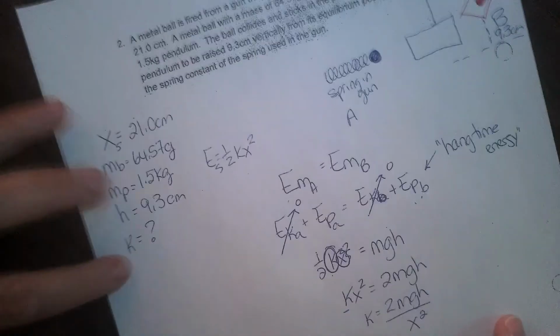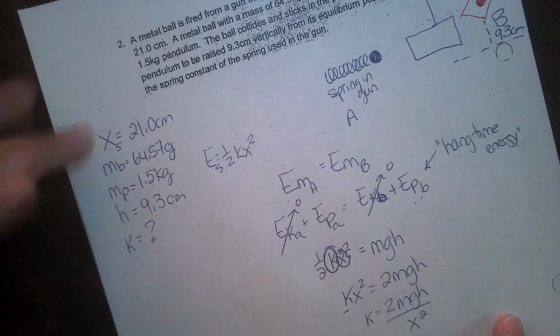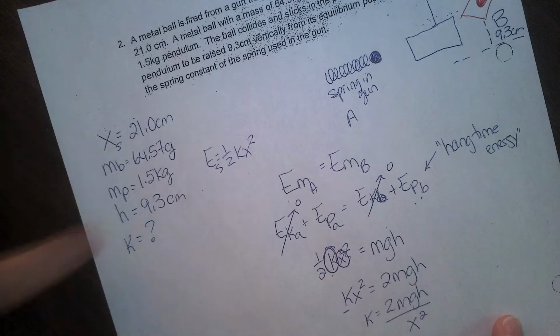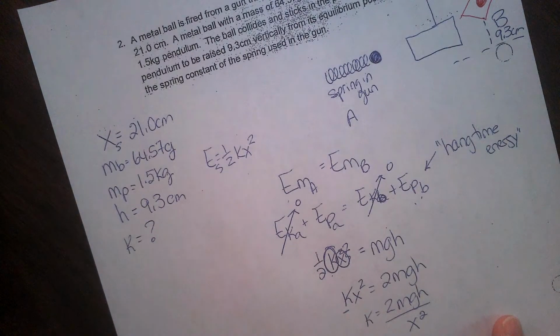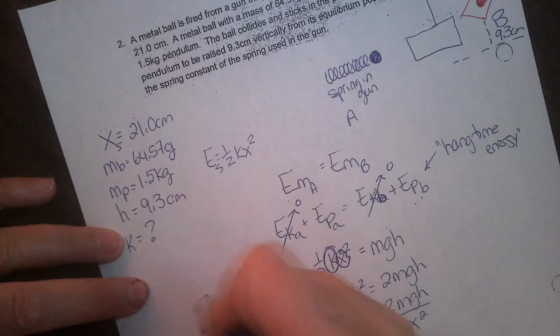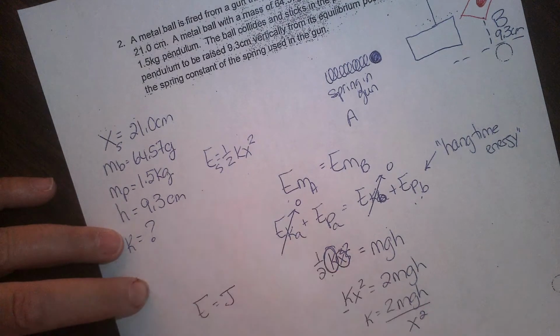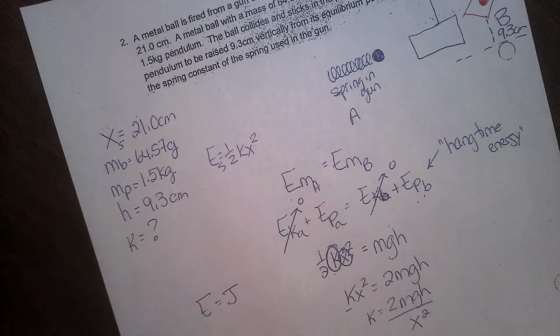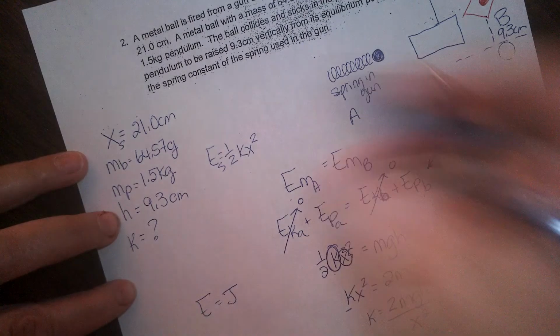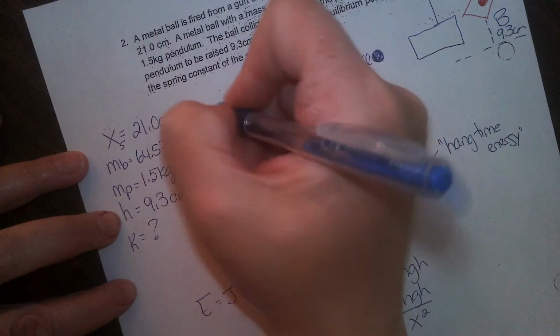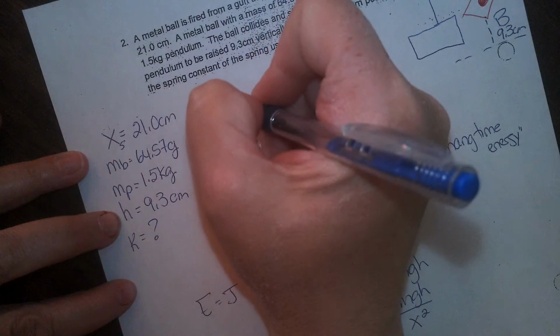When we look at these values, we have centimeters, grams, kilograms, and centimeters. We need to ensure, because energy is measured in a joule, that we're in kilograms, meters, and seconds. So this becomes 0.21 meters.